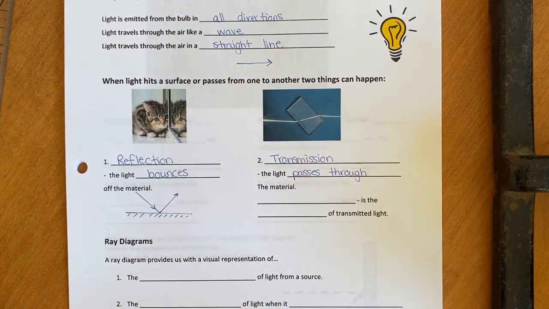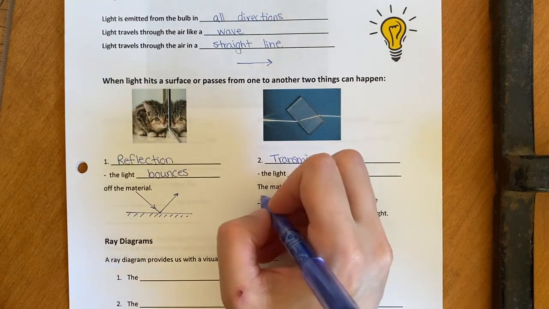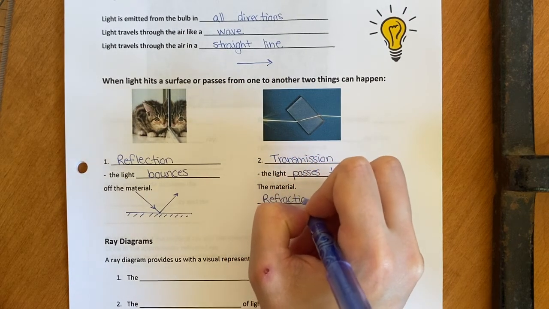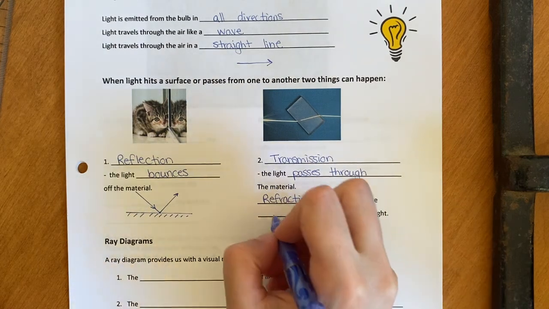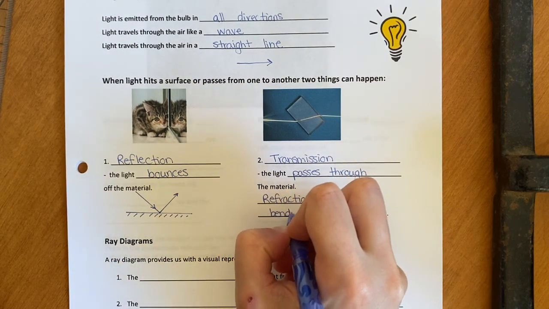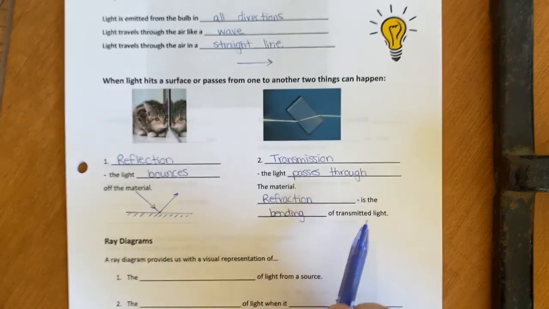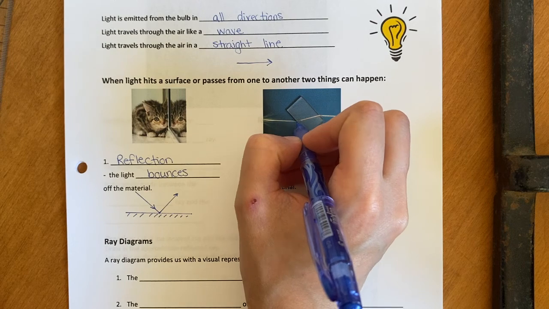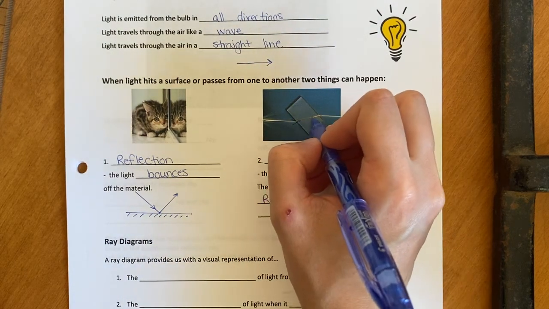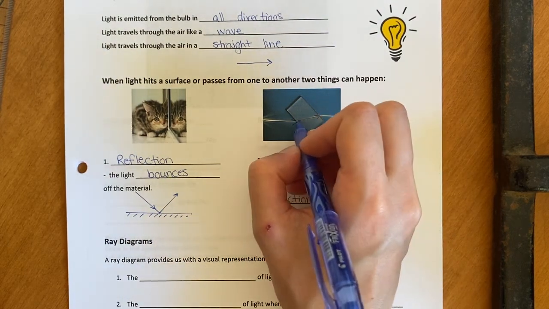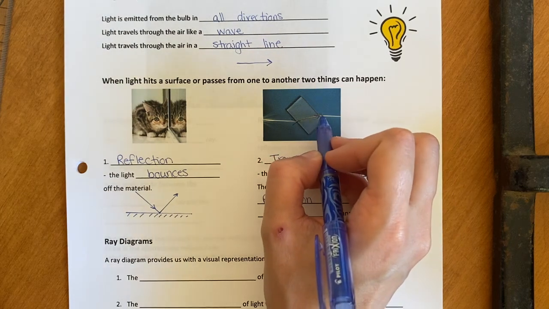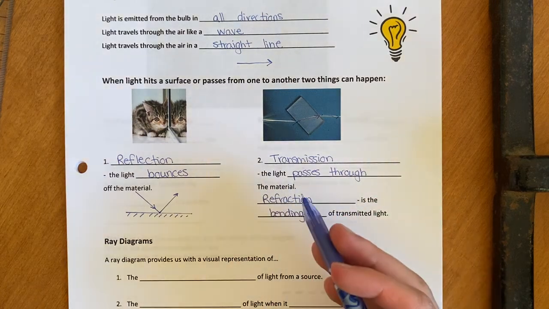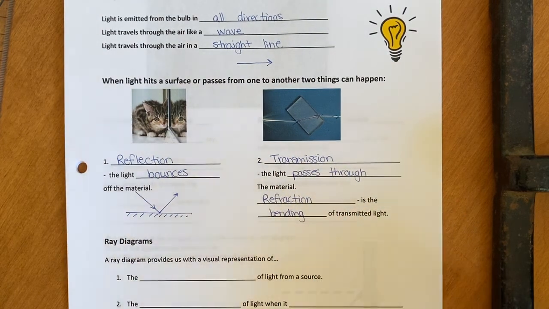The material. So refraction is the bending of light when it passes through something. So you can kind of see it in this picture here. We've got a beam of light coming in. When it hits the glass, it's not going straight through, it's bending at a bit of an angle. And then again, when it leaves the glass, it's bending a second time because it's switching from different densities of materials. So from glass to air and air to glass.